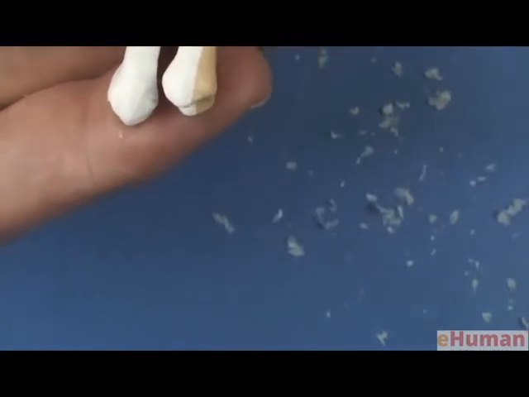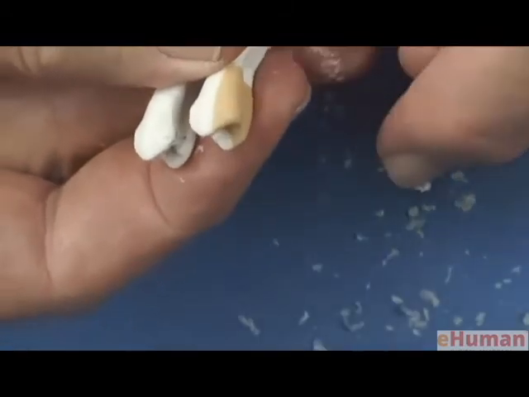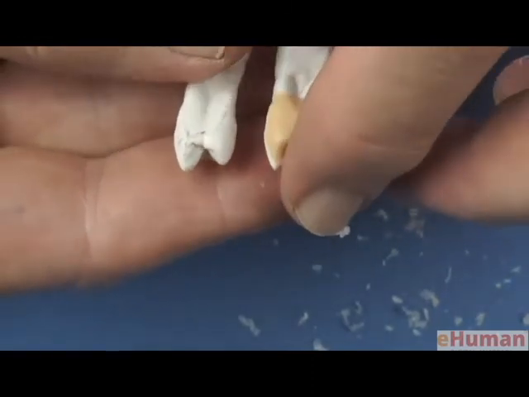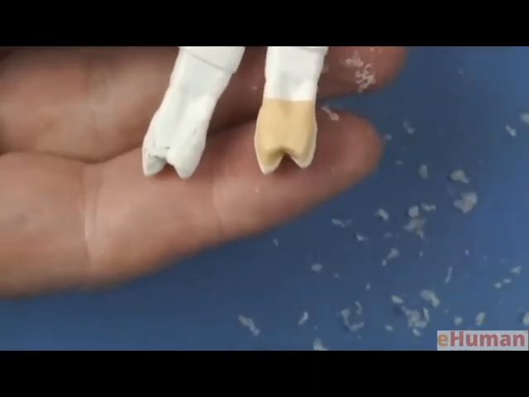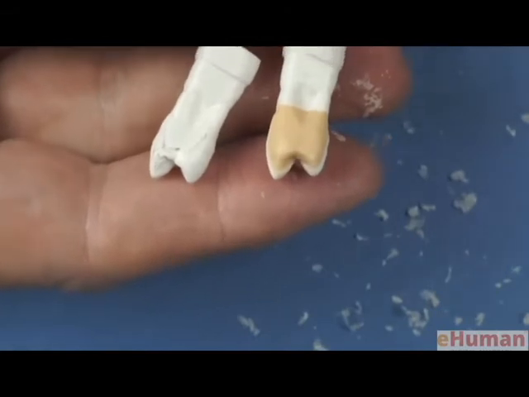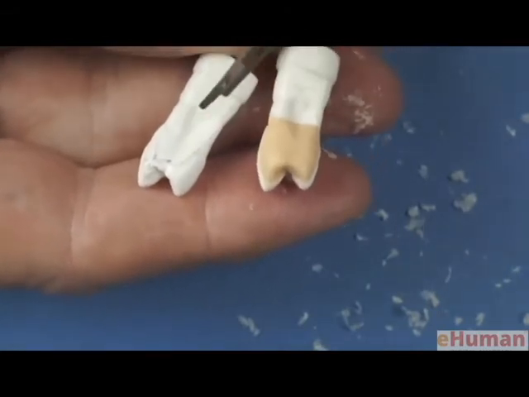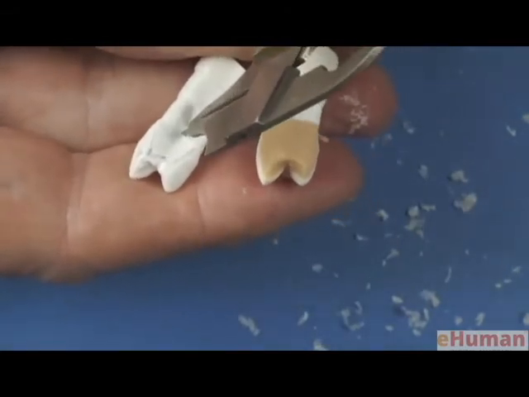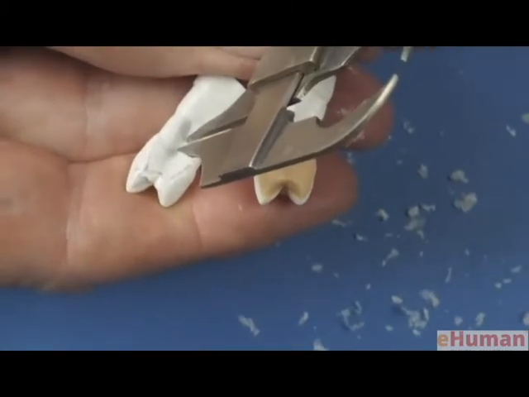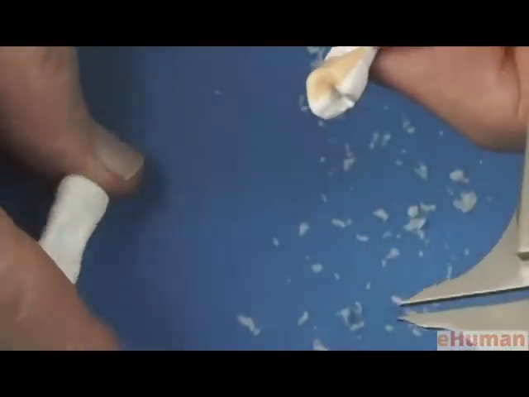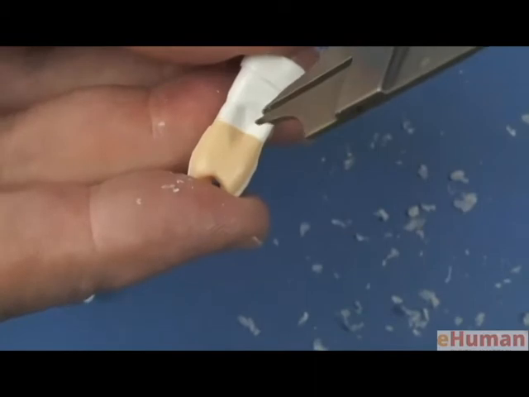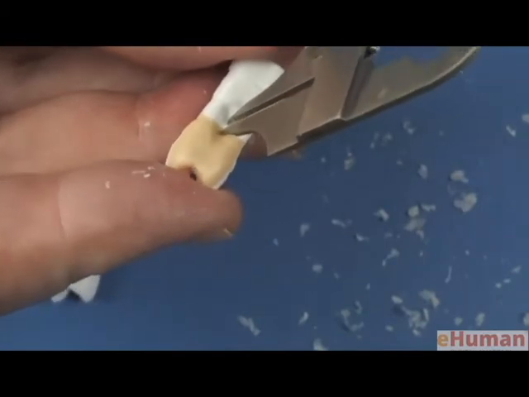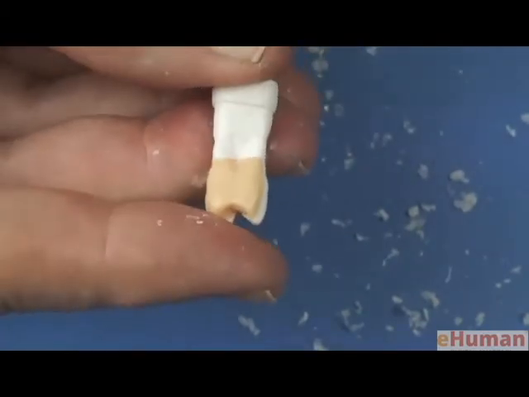So I'm going to carve the cervical line, and at this point we can determine where the cervical line should be in the center. So again, go for your bifurcation. From there to the cervical line, we have a short distance, so I can take the wax tooth and go from the bifurcation, and there's where that should be.